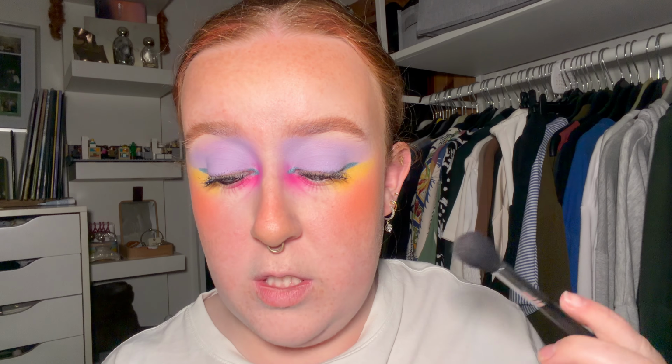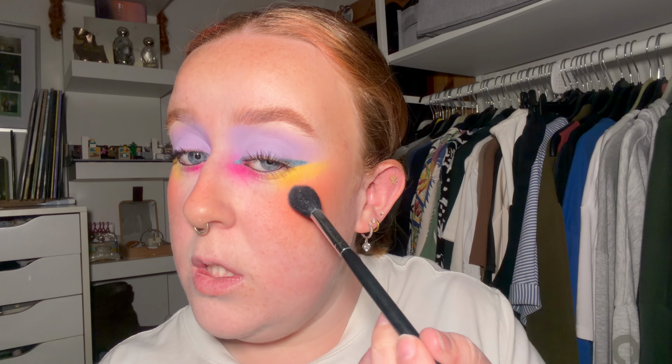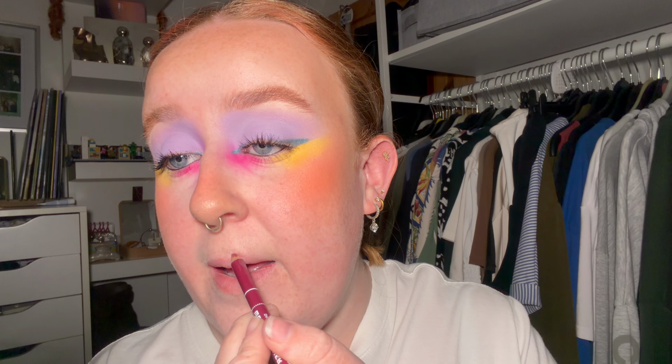Also just gone in and put a tiny bit of black liner in the lower lash line. I'm going to take a bit of highlighter as well and just do a tiny bit on the nose and just a little on the cheeks. Now for lips, I'm taking this lip liner. It's just a very dark pink to copy what she has on in the photo. I'm just going to line my lips with this like I would normally.